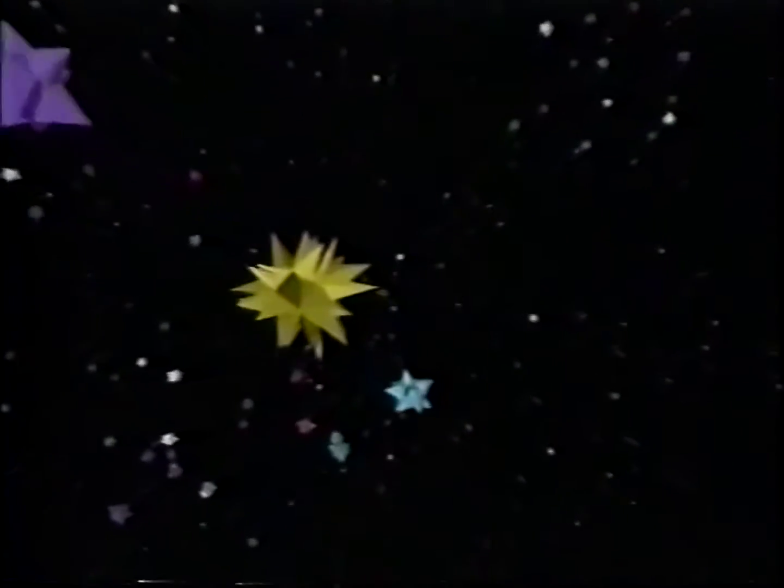Let's explore some possibilities. There's an interesting star. This star looks familiar. Haven't we been here before? What's going on? What kind of space is this where we keep seeing the same stars again and again? It's easier to explain in a two-dimensional universe than a 3D one.